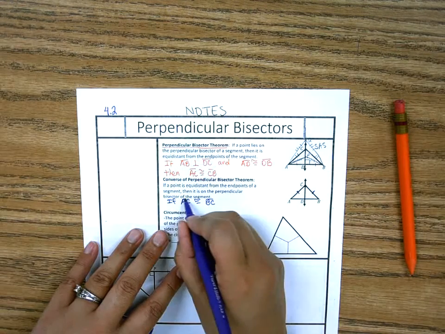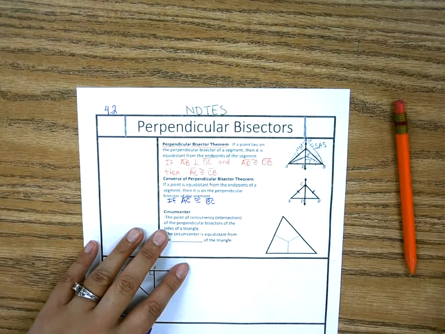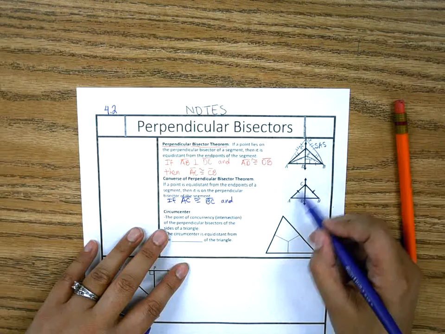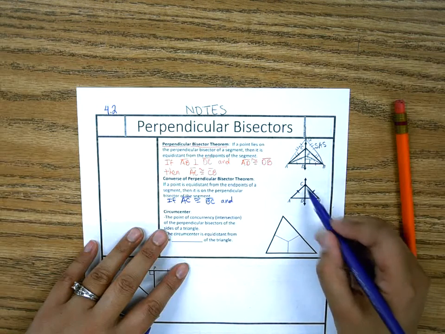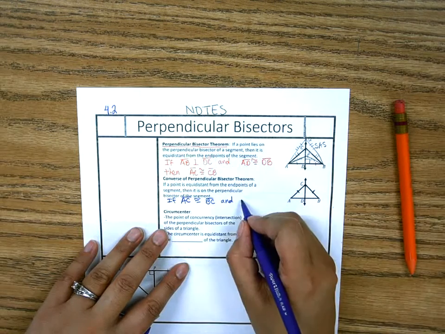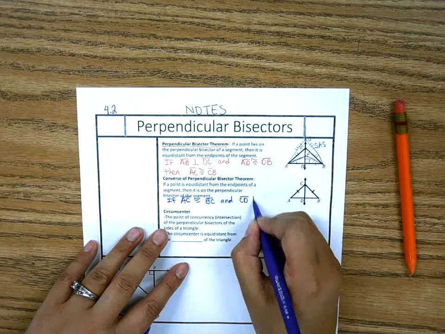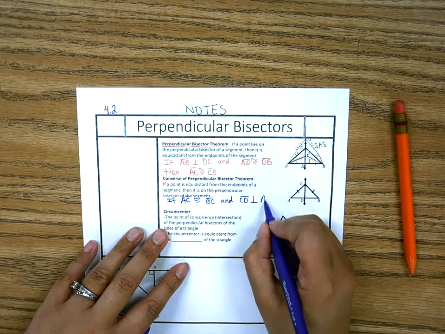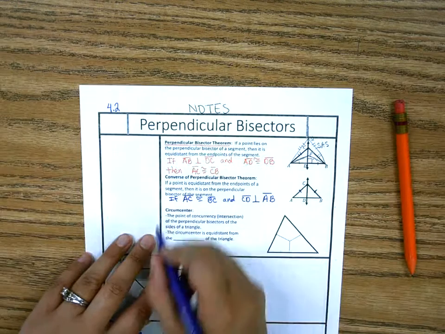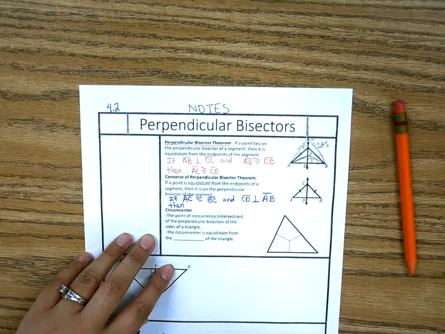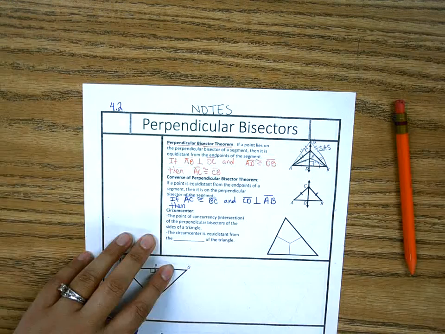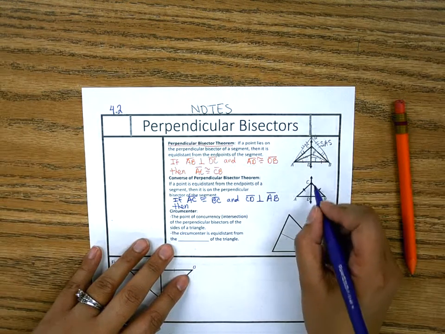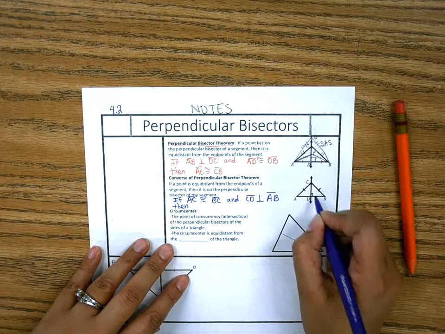If AC is congruent to BC, all right, so those are the markings I just put in there. If AC is congruent to BC and CD is perpendicular to the segment AB, then what must be true?